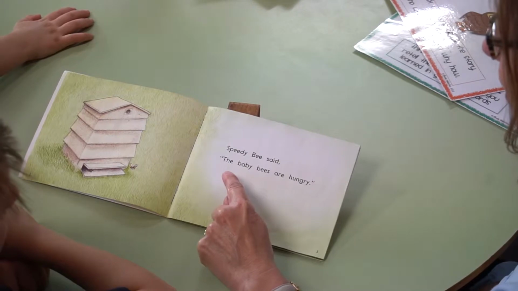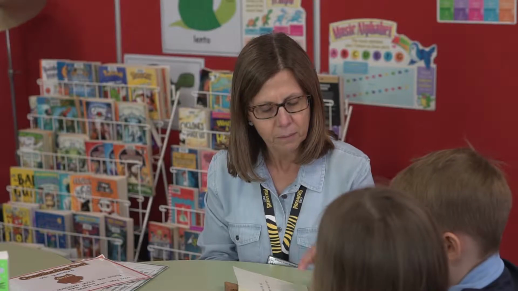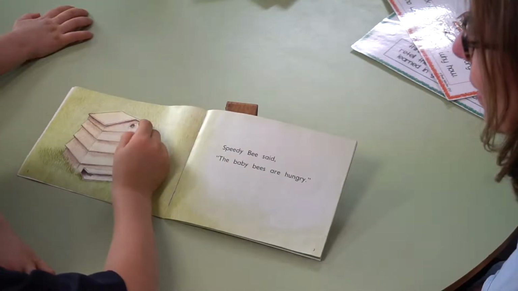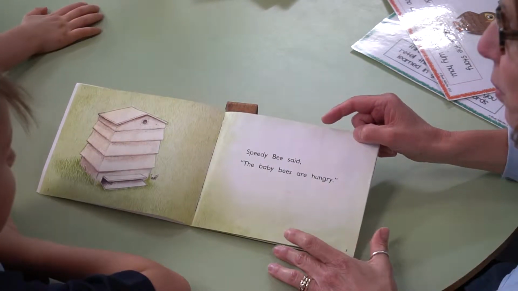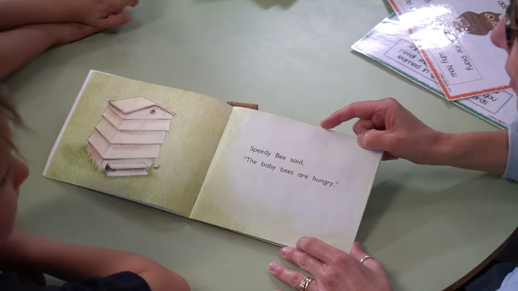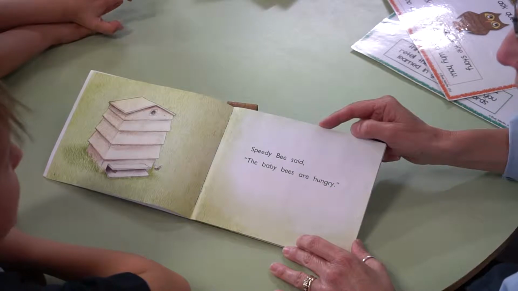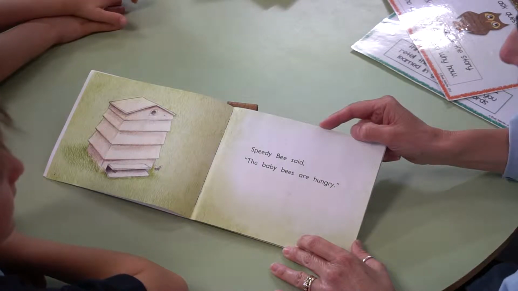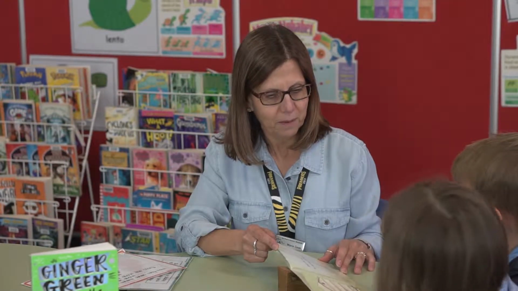Speedy Bee said, "The baby bees are hungry." Where are the baby bees on that picture? In there. Do you know what that little house thing is called? Yes, it's called a hive. And what lives in a hive? The bees. And how do you know that? Because there's been some at my house, and wasps. And wasps as well. Yeah. We've got to stay away from those wasps, don't we? And their nests. So by me asking the questions to Lucas, he's developing his understanding of what bees do.